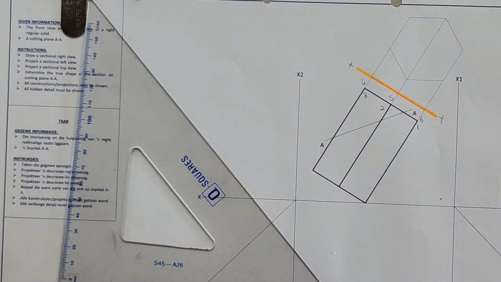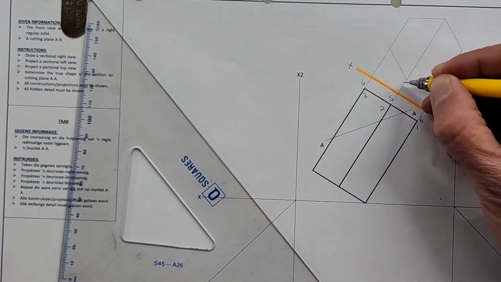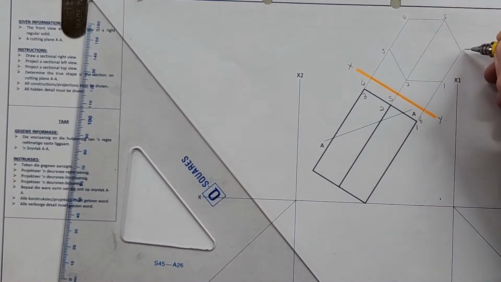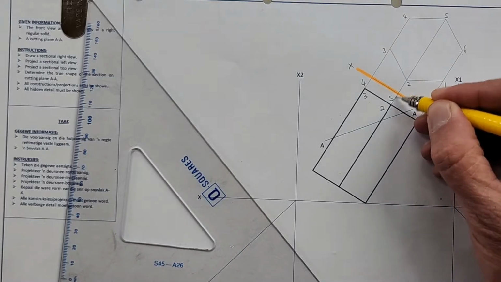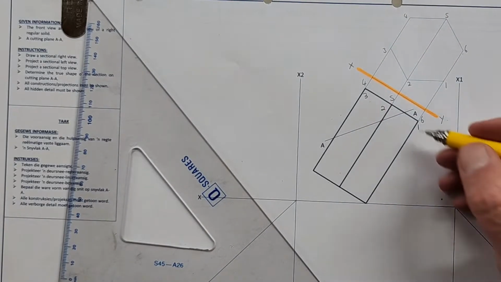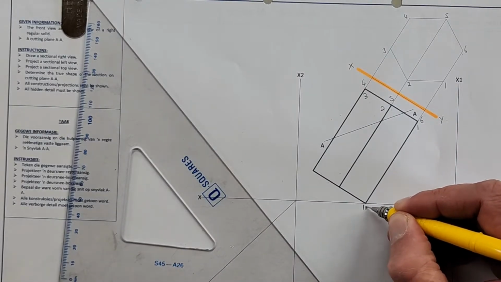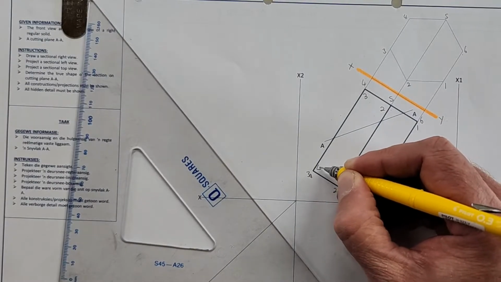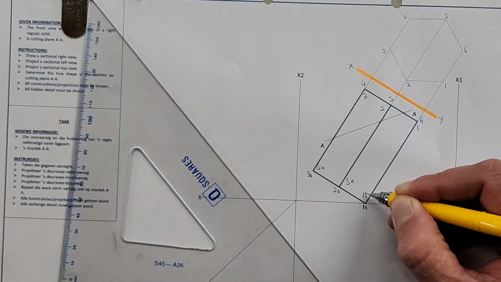If I look here at my auxiliary view, there's my 1, 2, 3, 4, 5, and 6. So 1 and 6 are in line, 2 and 5 are in line, 3 and 4 are in line. Then we have a base here, and we're going to call this base on the front 1A, 2A, 3A, directly behind it is 4A, behind 2A is 5A, behind 1A is 6A.